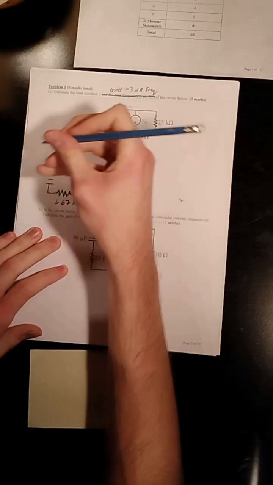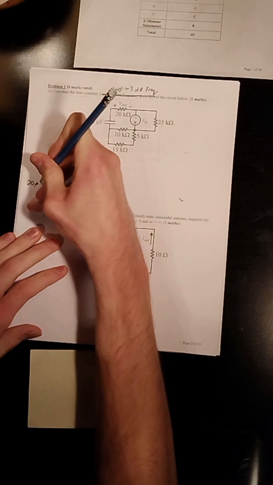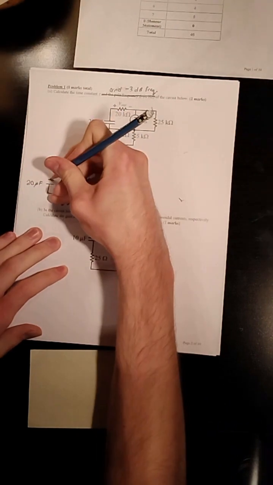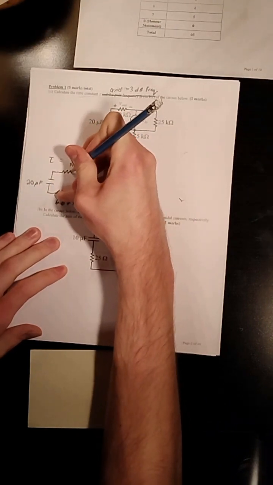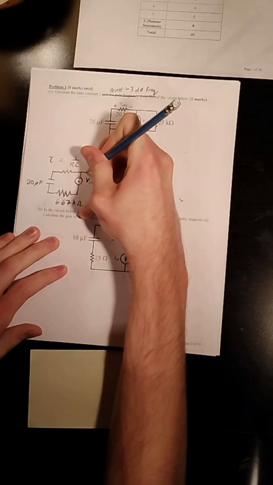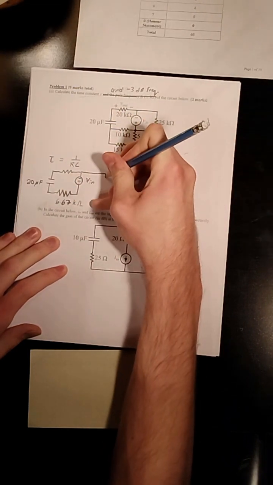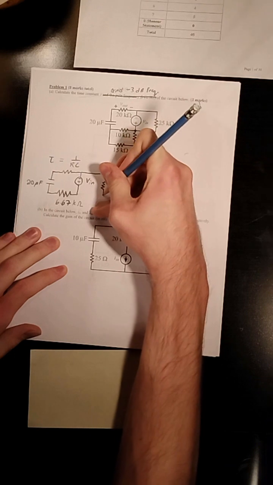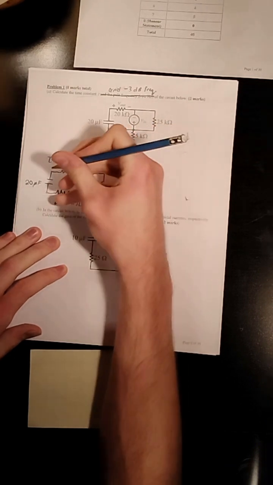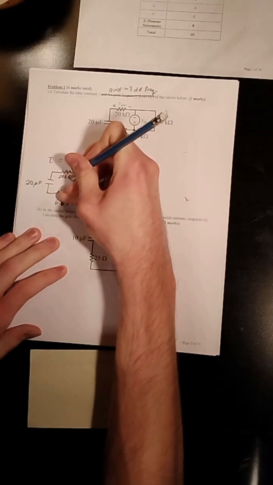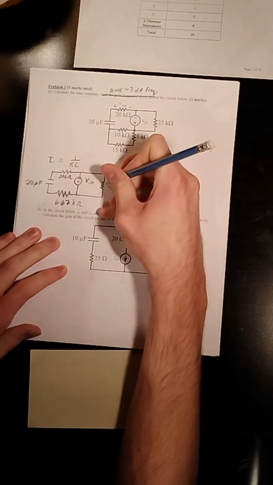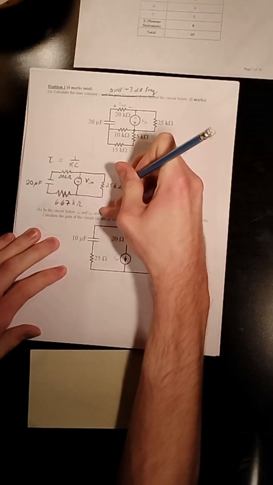20 microfarad capacitor, and we have another resistor up here. And then on this side, we also have a separate resistor coming back to the other side of our voltage source. This one has resistance 20 kilo ohms, and this one has resistance 25 kilo ohms.